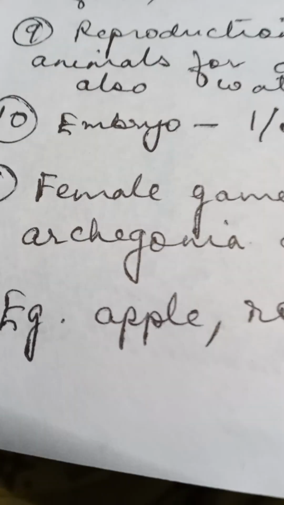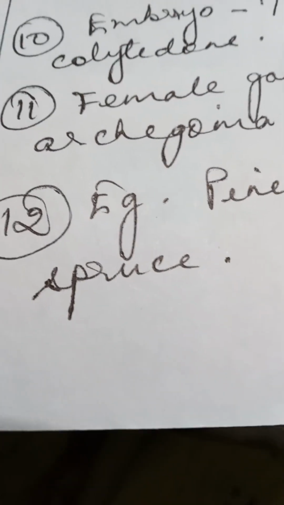Now, some examples of angiosperms are apples, roses, wheat, and in case of gymnosperms, examples are pine, cypress, spruce, etc.